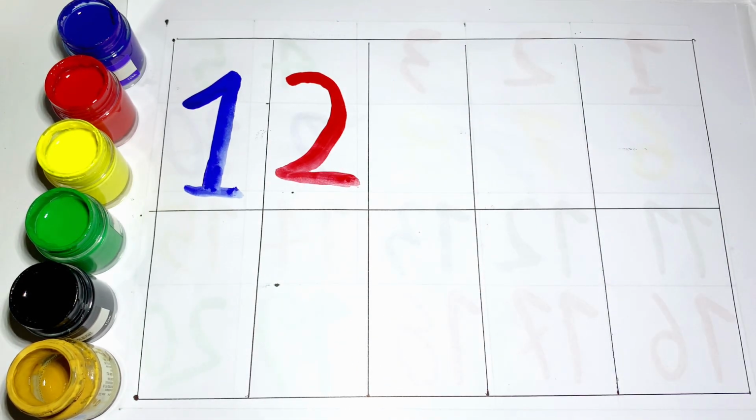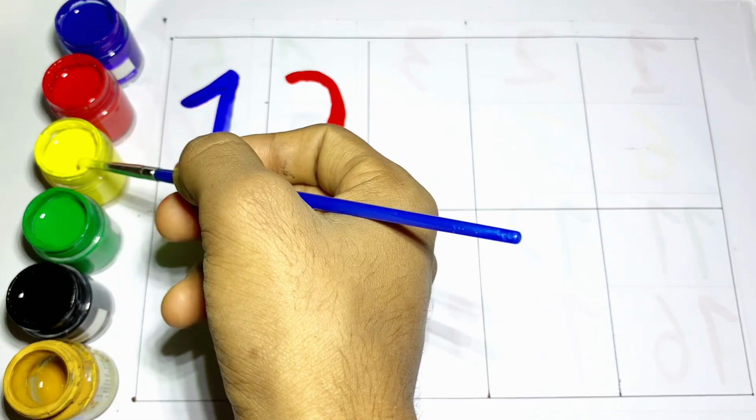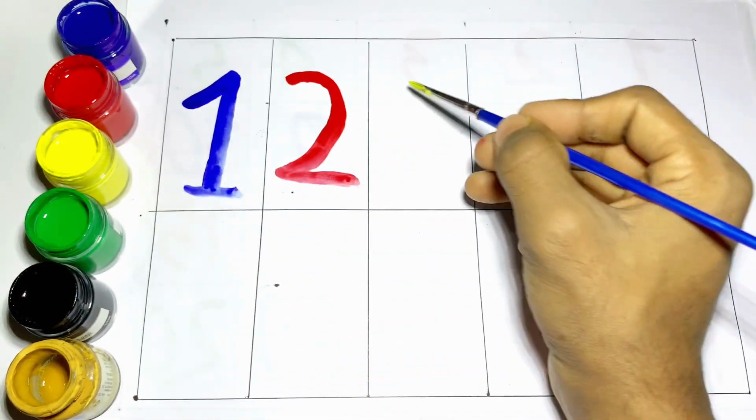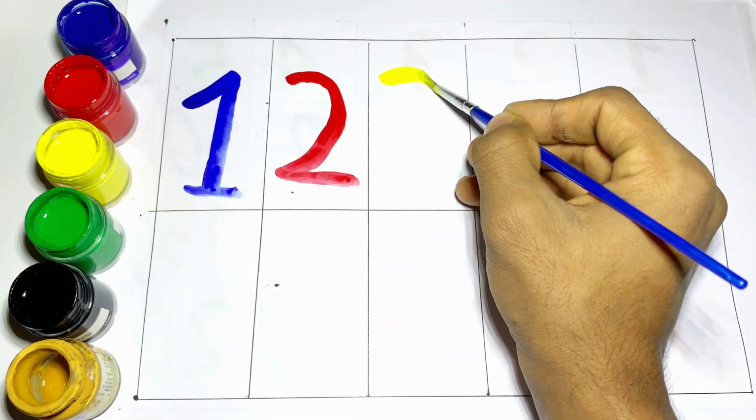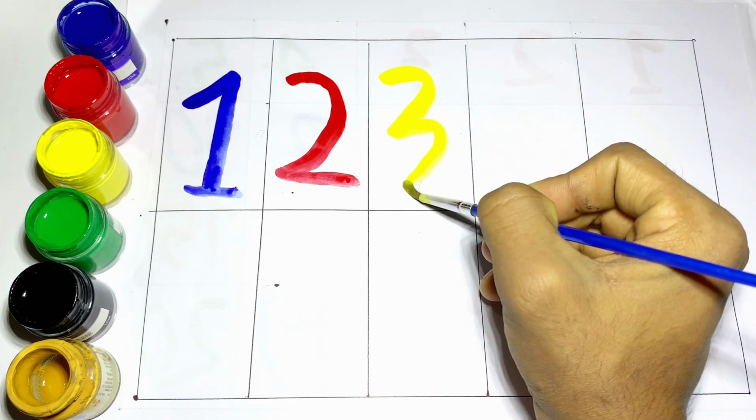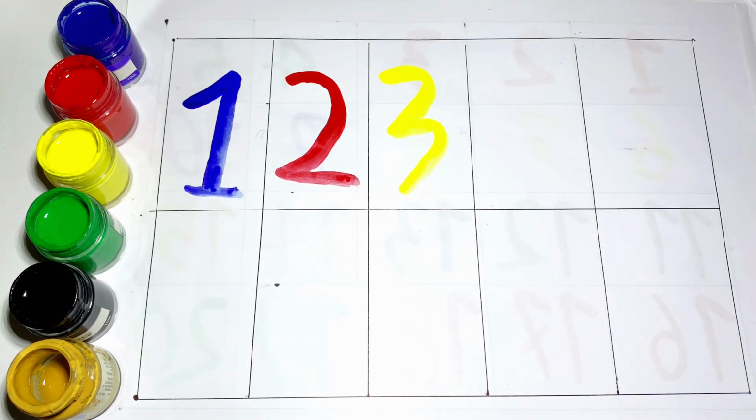Kids, now draw 3, the numbers of 3, and use yellow color. T H R E E, 3.